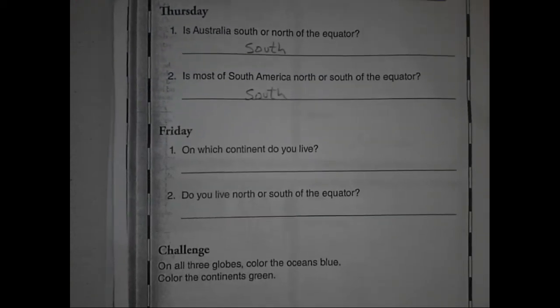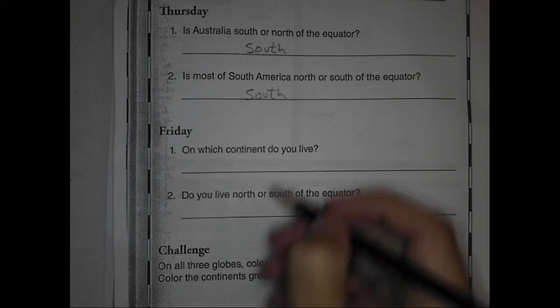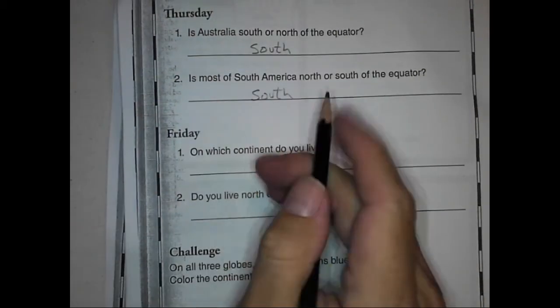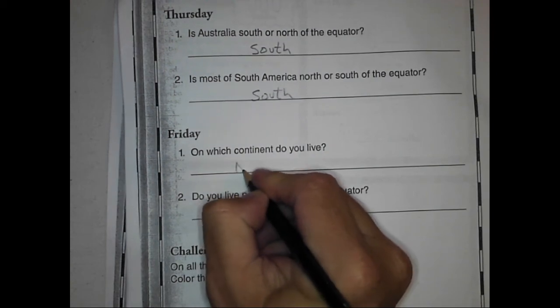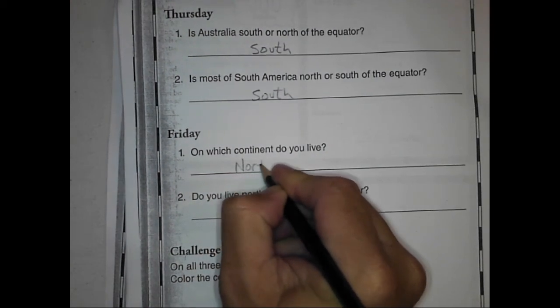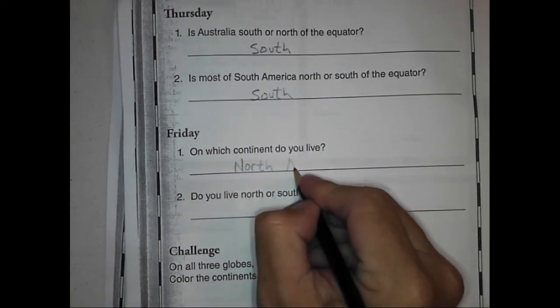On which continent do you live? Well, the thing about Southside I think it's really cool is that we have a lot of different kids that have lived in a lot of different areas. But presently, right now, if you're going to Southside, you live on the continent of North America.